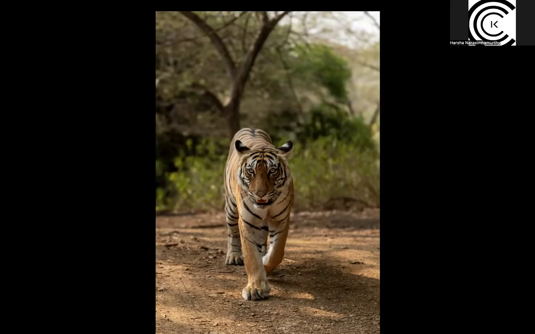Also, the focus is slightly off. It's very, very minimal. I feel the paw is sharper than the eye. So that is something you'll have to be very careful about, especially when the subject is way too close.